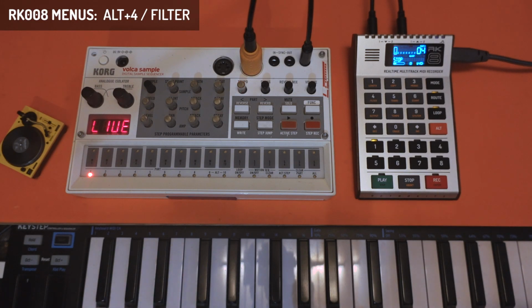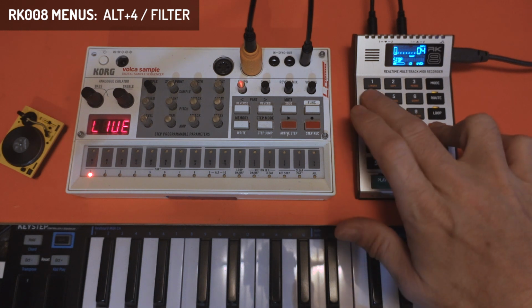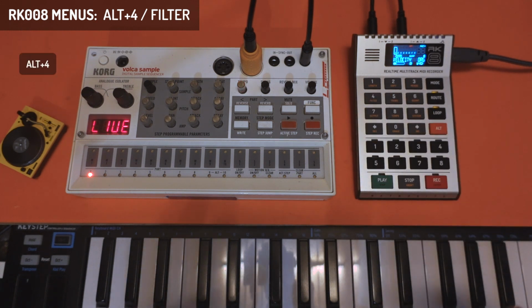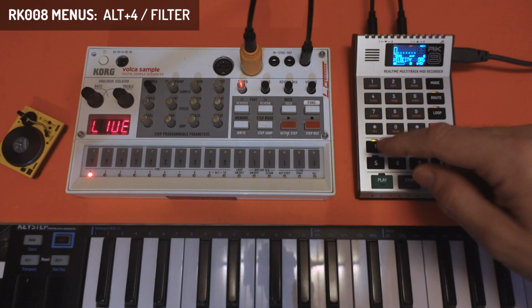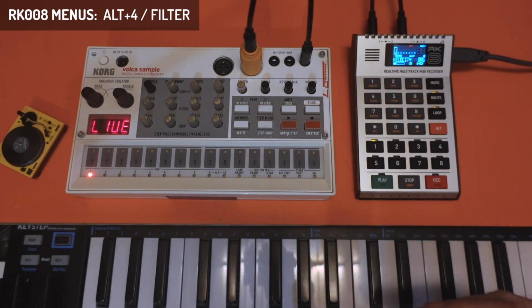So the next menu up is the filter menu, which you can enter with ALT+4. The filter menu does velocity scaling, and it can also filter out incoming and outgoing MIDI in terms of notes, control changes, program changes, pitch bends, stuff like that. You can use it together with MIXDOWN as a filter for a track.